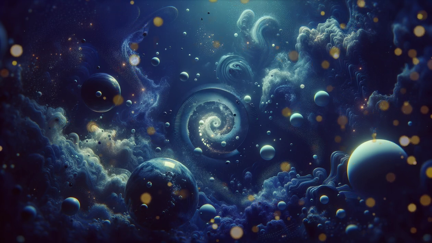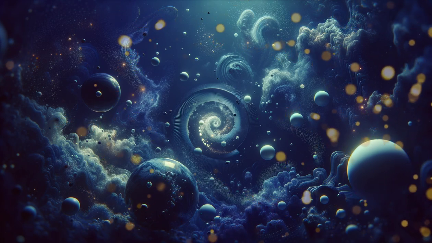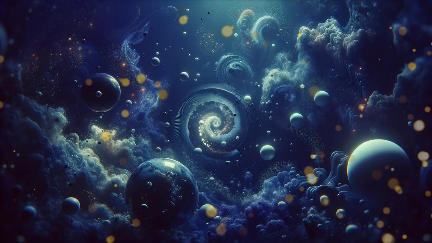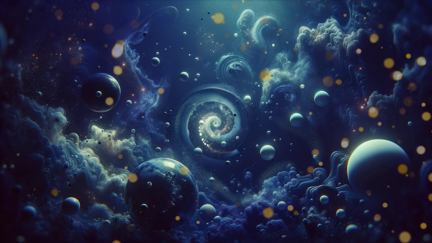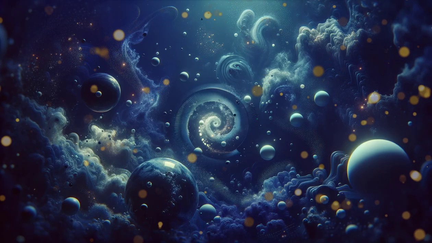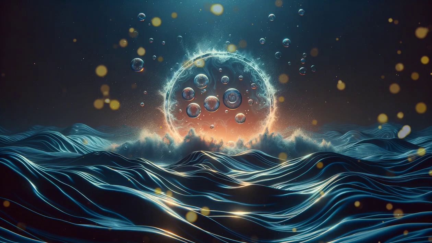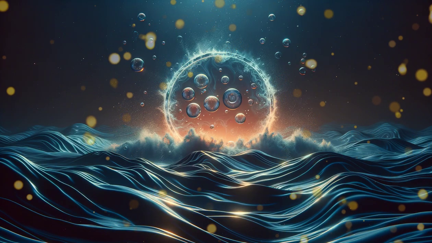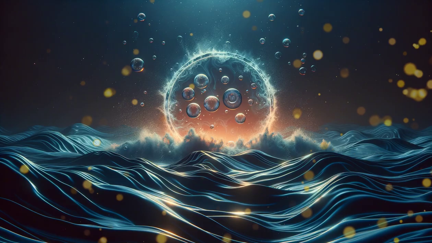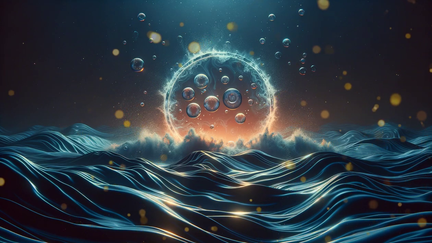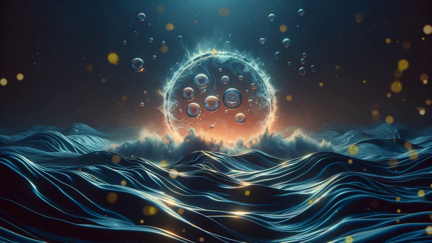In this ever-changing landscape, the importance of understanding water's impact cannot be overstated. It is through this knowledge that we can begin to respect and protect our most precious resource. Water, in all its forms, is a reminder of the interconnectedness of life, the fragility of ecosystems, and the urgent need for stewardship as we move forward into an uncertain future.